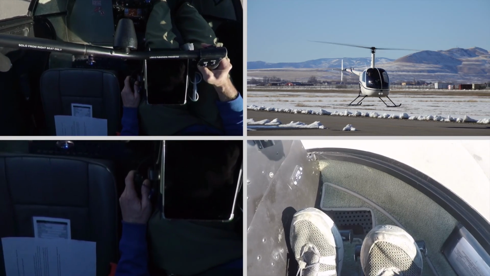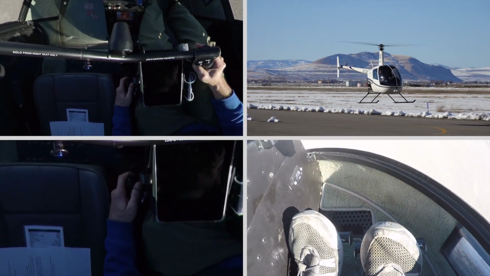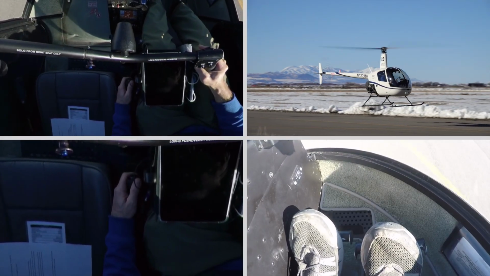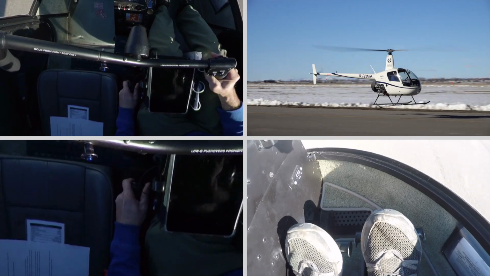Moving forward, right along our taxi line. Eyes are outside, hand is repositioned. Taxi auto in 3, 2, and 1.